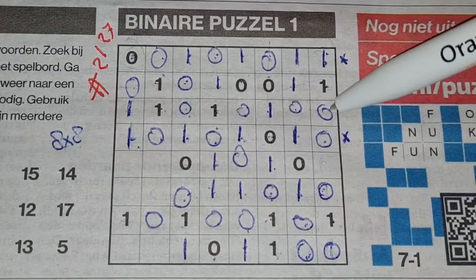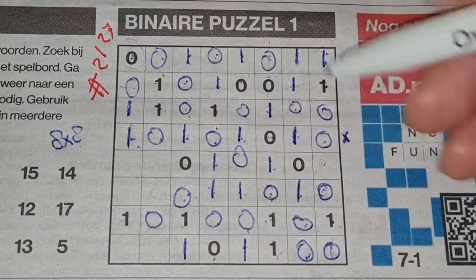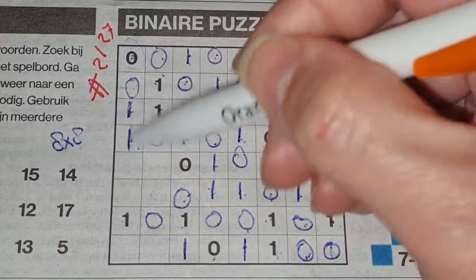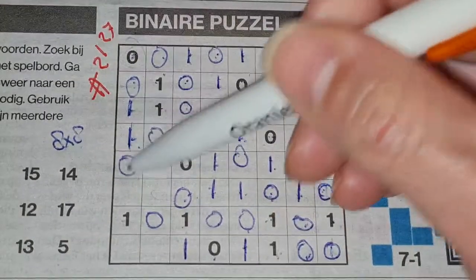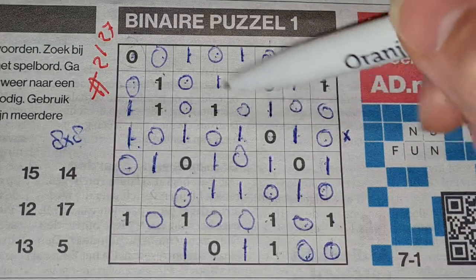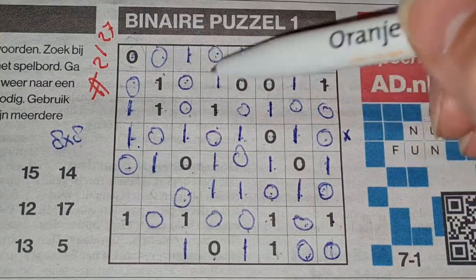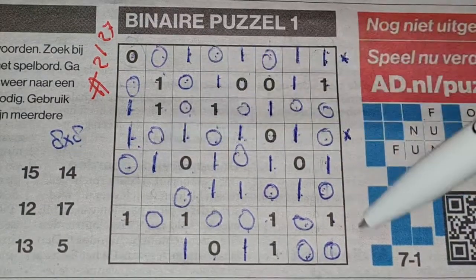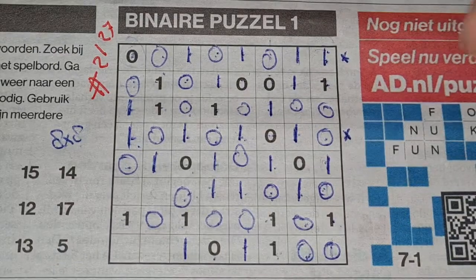Alright. Double O, here 1, there 1. Double 1, here no, there no. Between 2 O's comes in 1. Need to compare again.